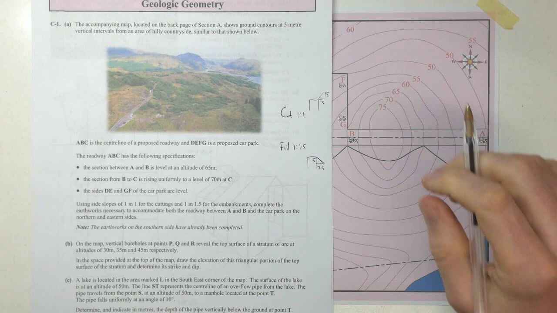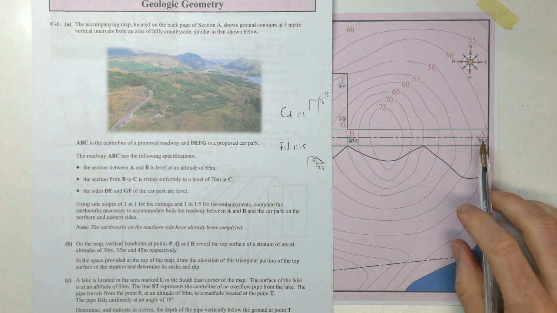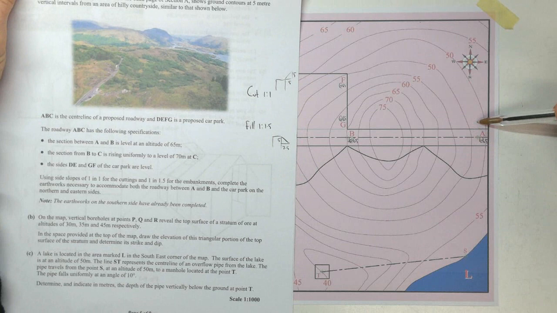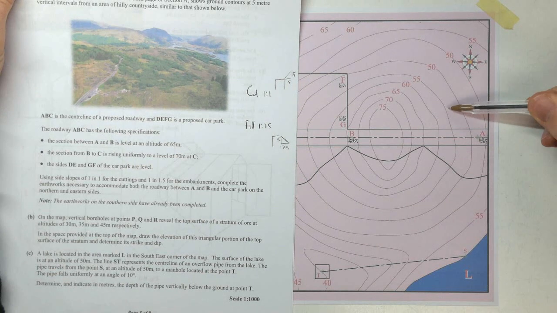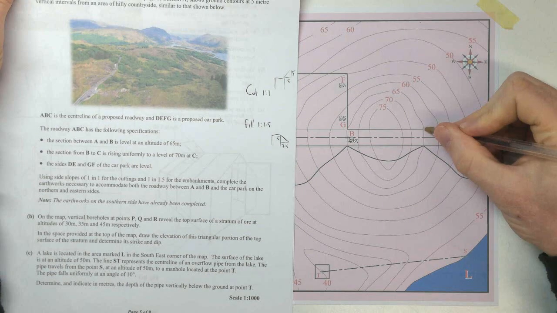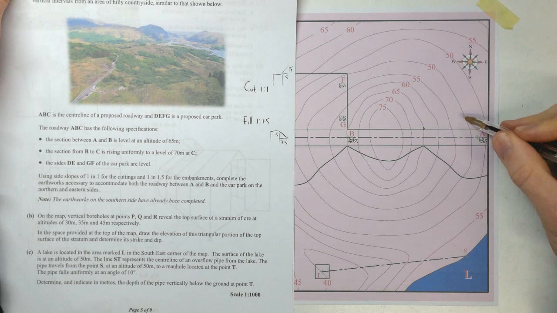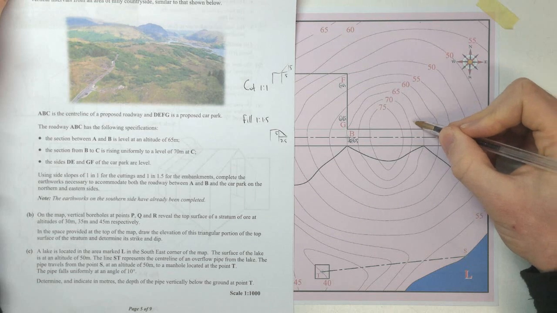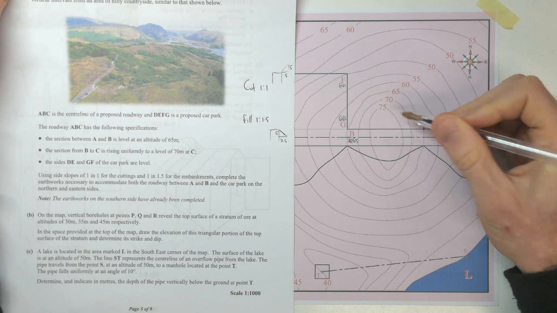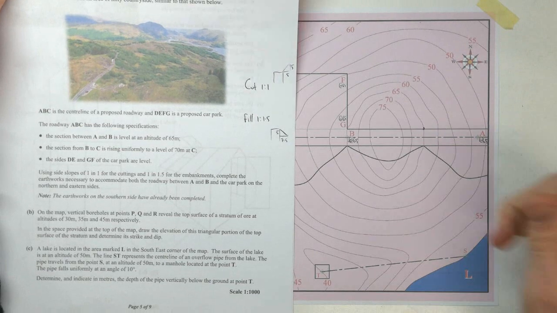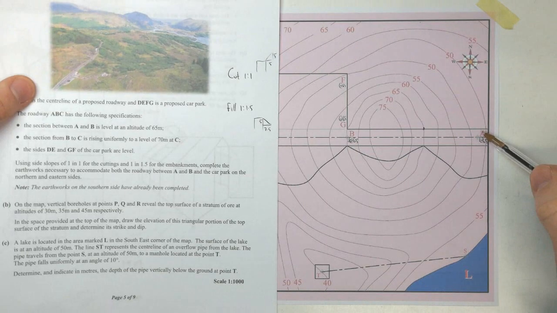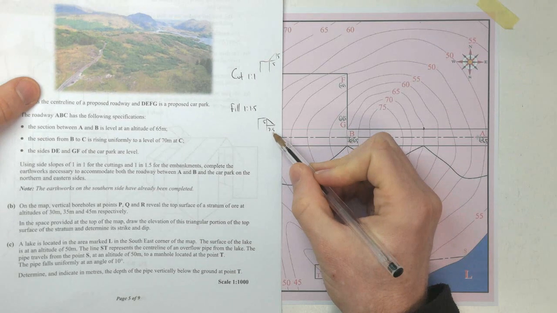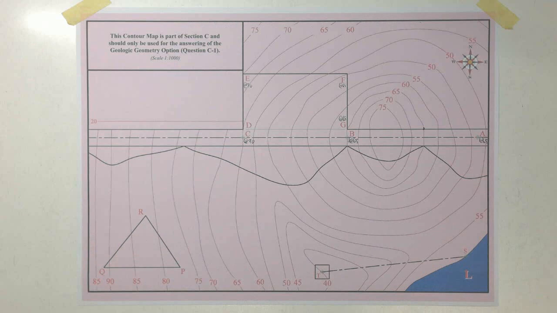So let's see. We're at 65 here for A, and the contours are 50, 50, 55, 60. So as far as here, we're going to be filling. And then we've got heights above 65, so we're going to be cutting from here to B. So let's start there with the fill. We're going out 7.5 metre intervals, 65 here to begin with.